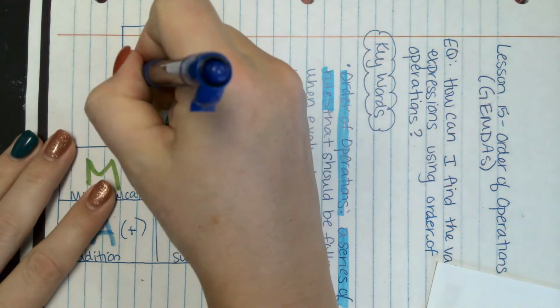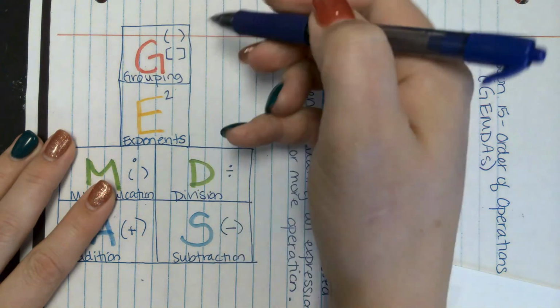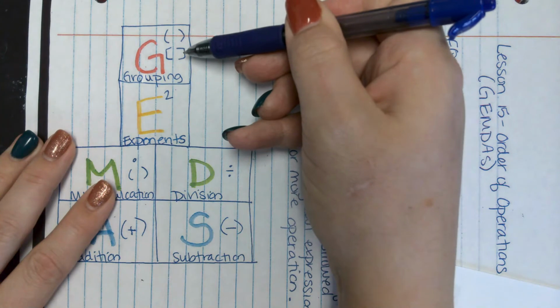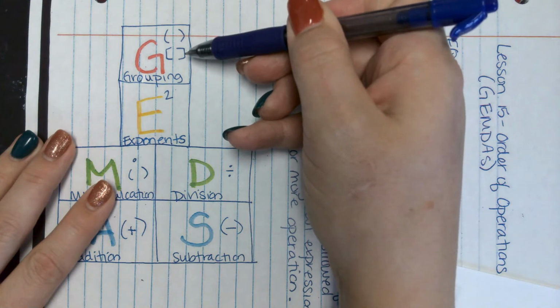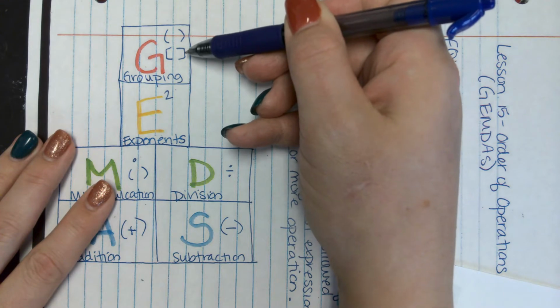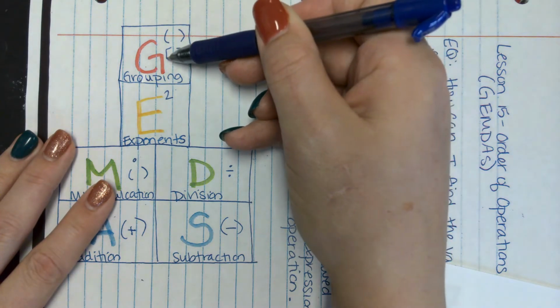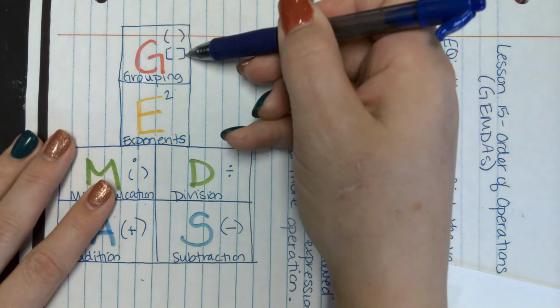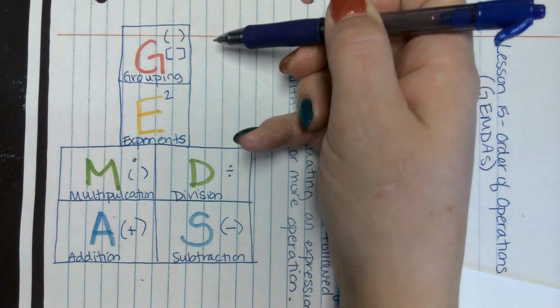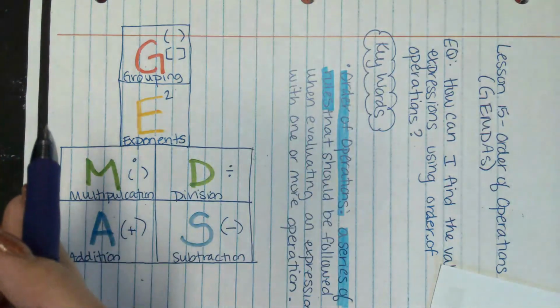You will also see brackets, and those are these here. Those brackets are used when we have more than one group of parentheses. So when we're doing our grouping and we have these brackets, the brackets will typically be on the outside, whereas these parentheses will be on the inside, and we will work our way in.